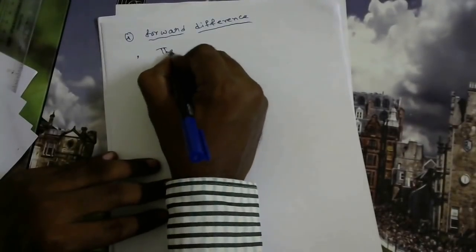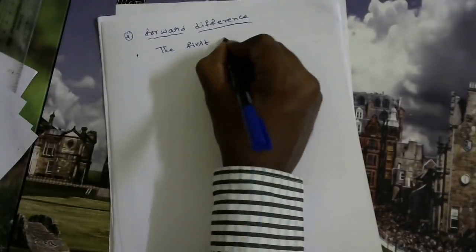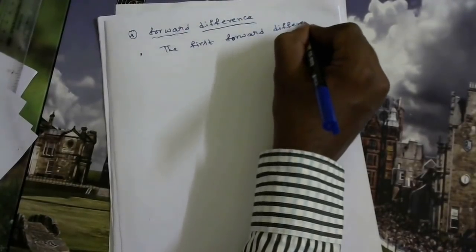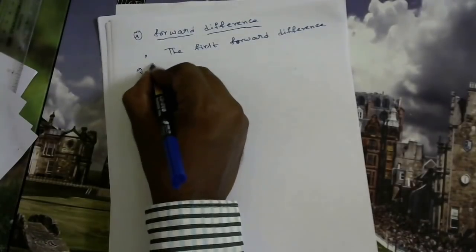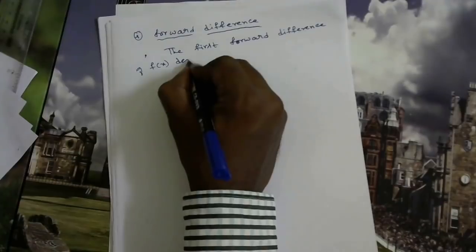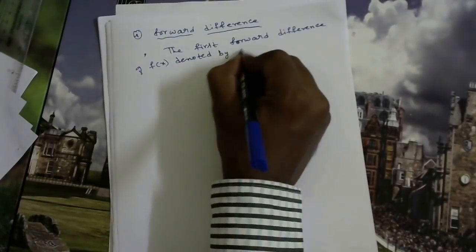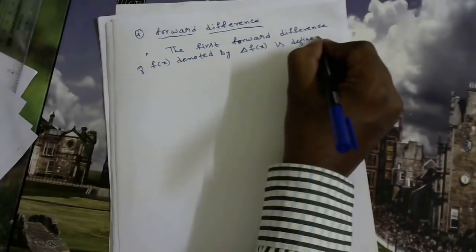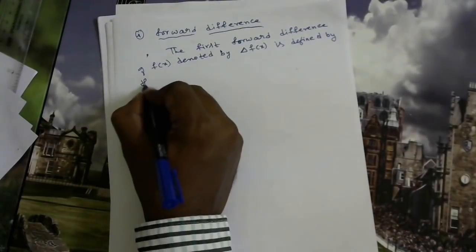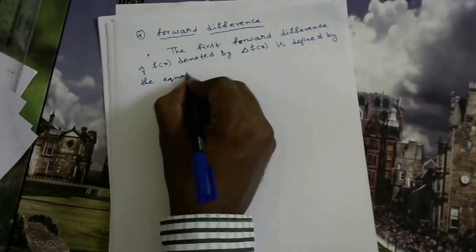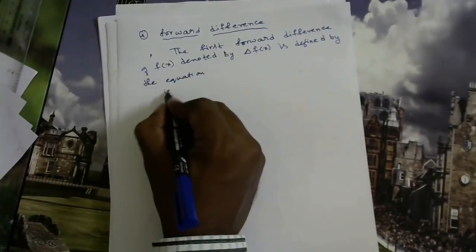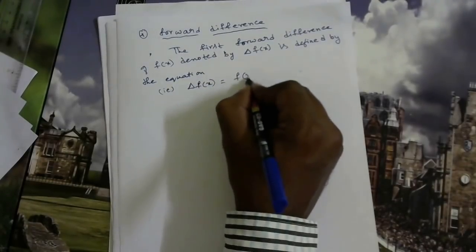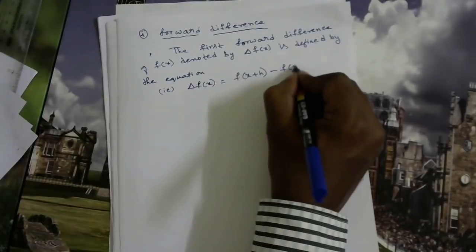The first forward difference of f of x, denoted by delta f of x, is defined by the equation: delta f of x equals f of x plus h minus f of x.